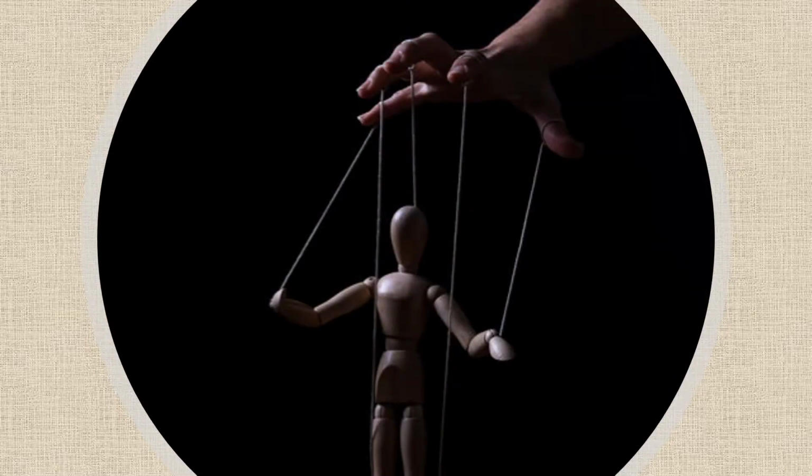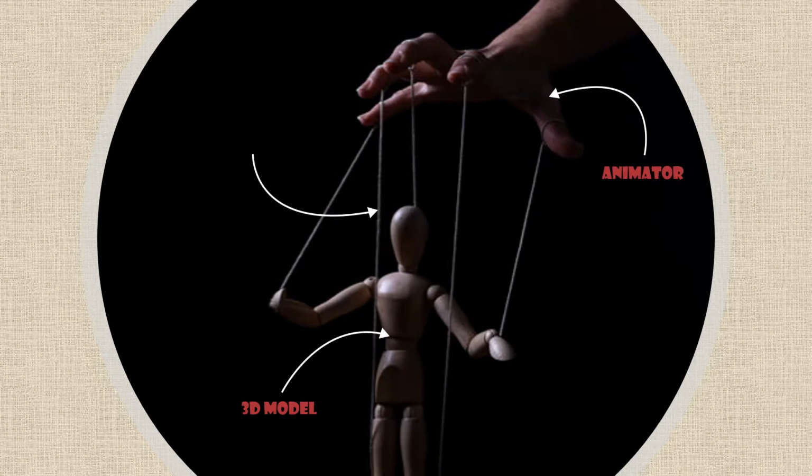Comparing it to a marionette, a physical version of animating a character, the doll can be considered as a 3D model, the puppet master moving the strings as an animator, and the strings that are being used to manipulate the puppet as a rig system.